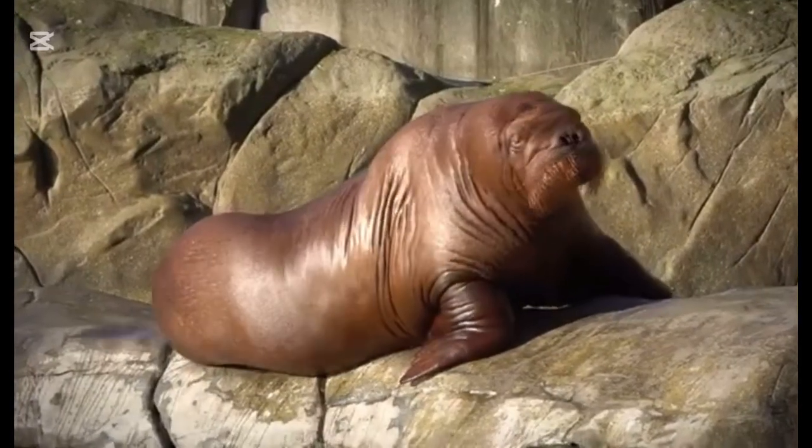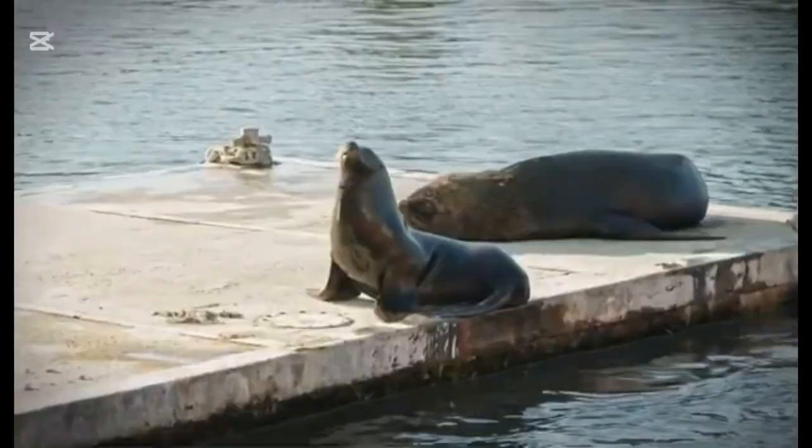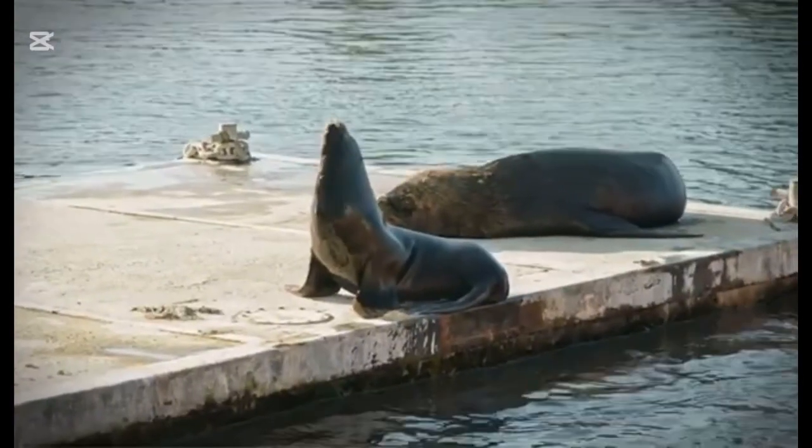Pinnipeds can sleep with half of their brain at a time to stay alert to potential dangers. The crab-eater seal doesn't eat crabs but uses specialized teeth to filter Antarctic krill. Pinnipeds bark, roar and click.